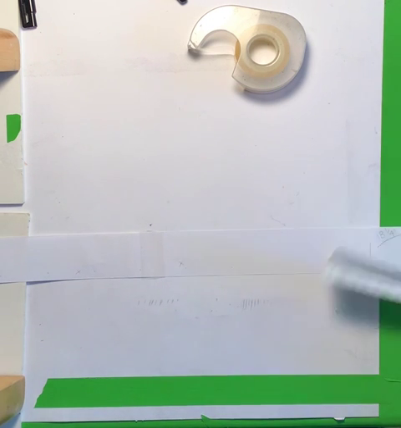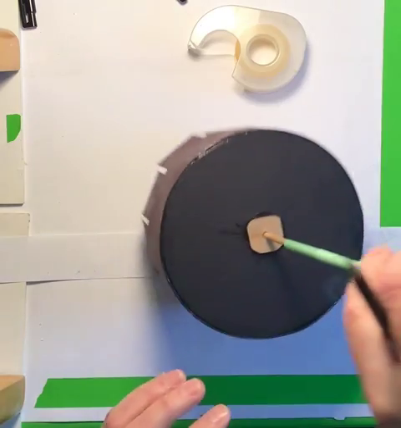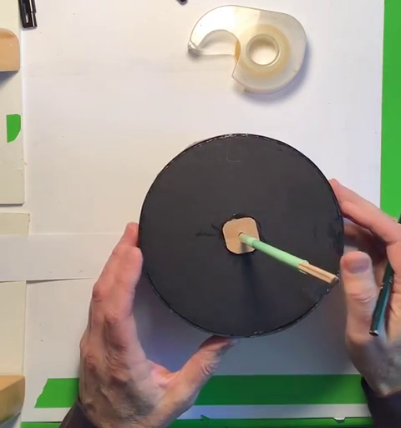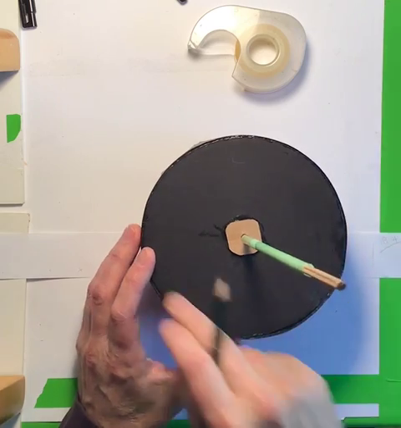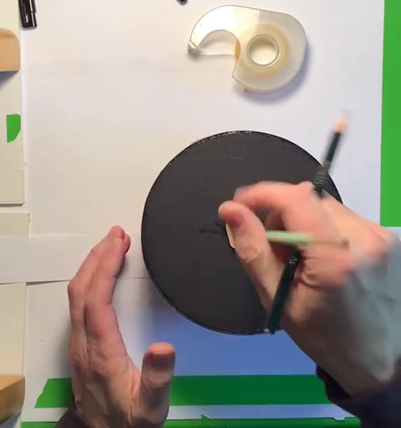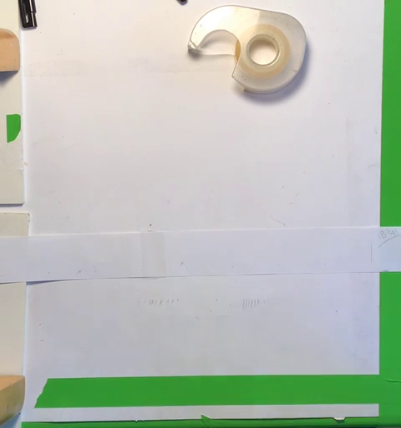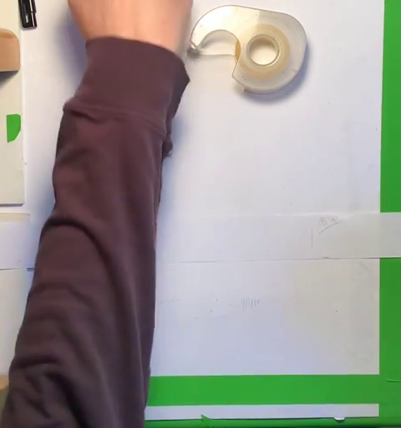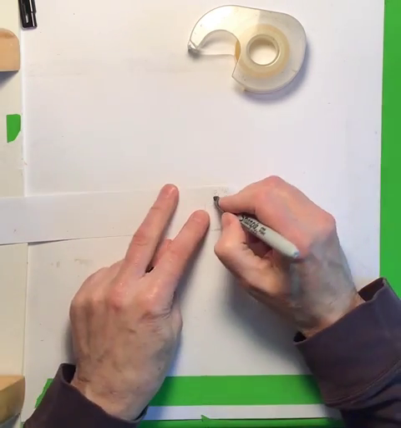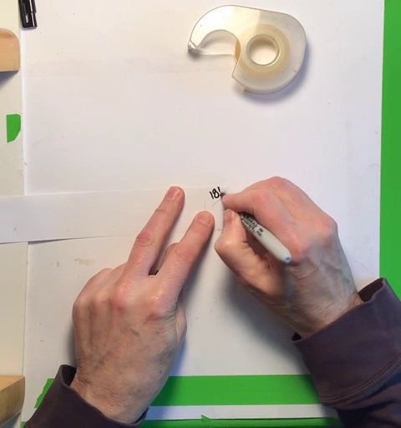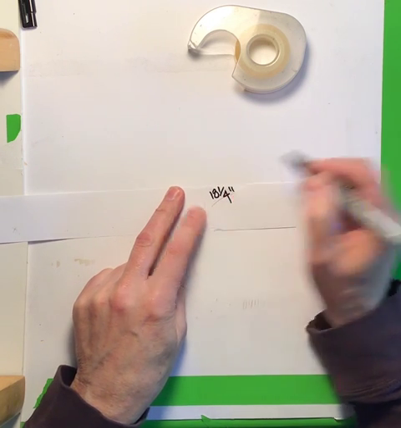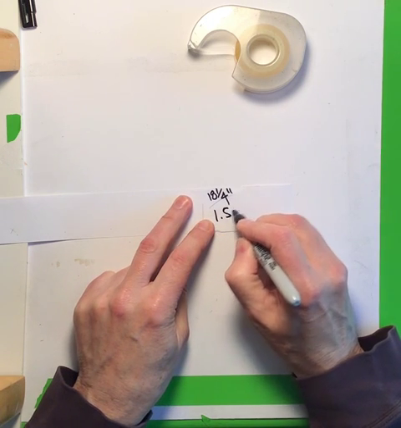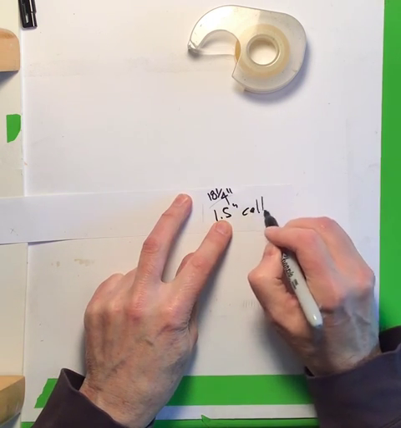Oh, brilliant. So this was made by a student some time ago, and the student left it behind. The circle here of this foam board was traced off of something like a plate, or maybe traced off of a coffee can lid. But it worked out well that I got 18 1/4. Write that in ink. And I have 1.5 inch cells.